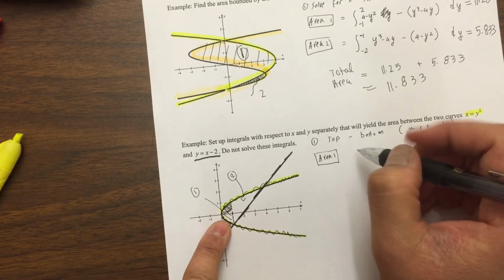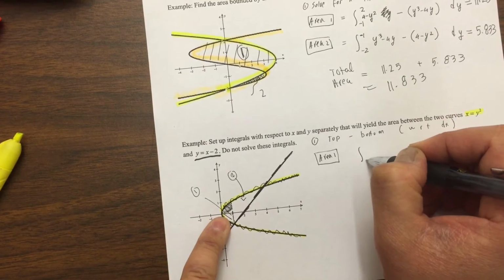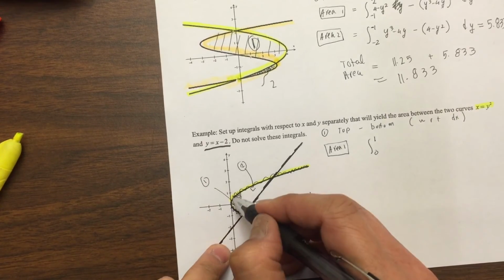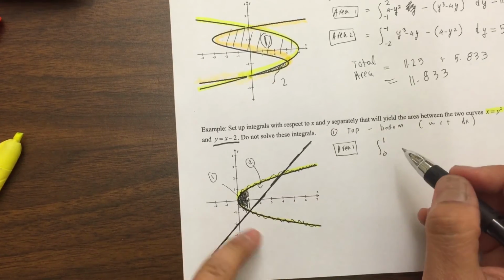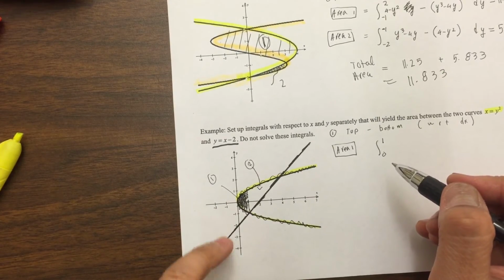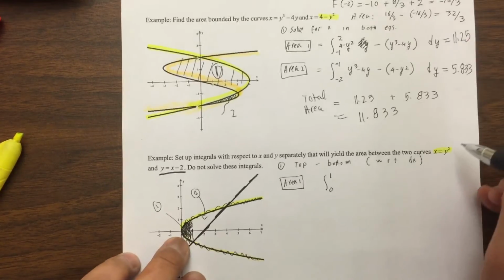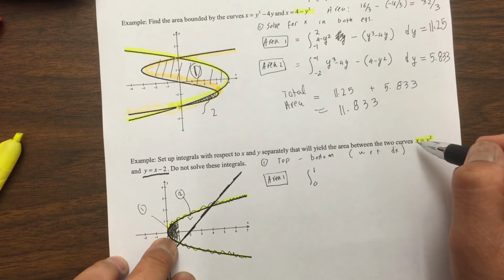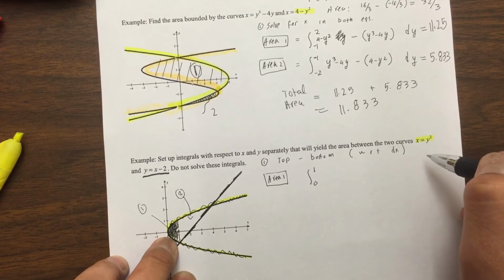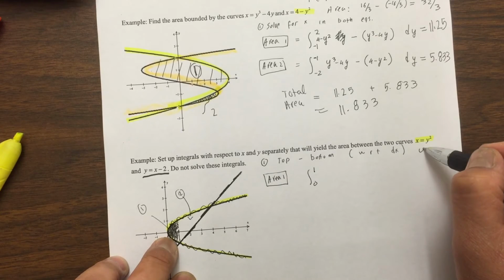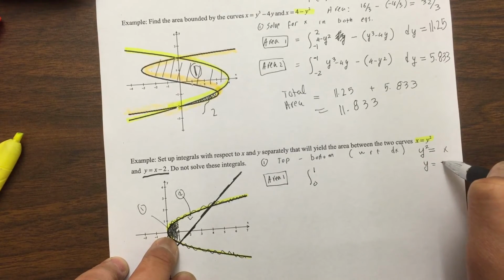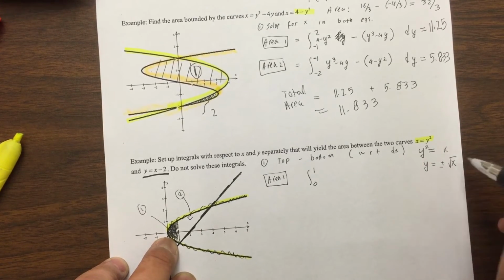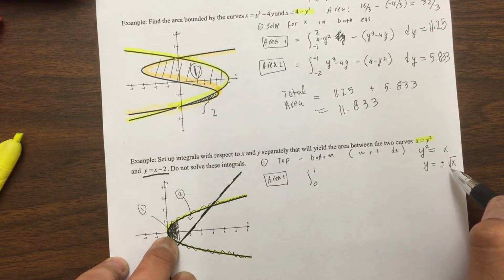I need to first find the area from 0 to 1 of this region, and to do that, I know what the function is. It's x equals y squared. When we do it with respect to x, we need to solve for y. So when you solve for y, you take the square root of both sides, and you get plus rad x, minus rad x.